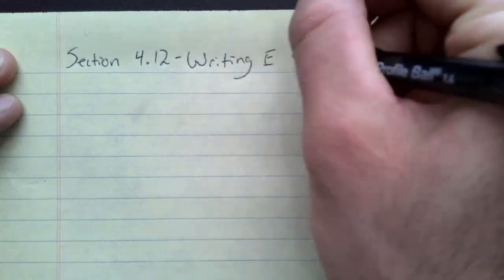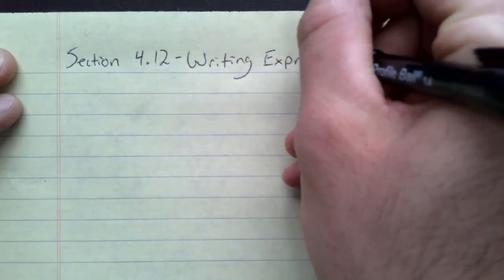All right, the title of your notes is going to be section 4.12, writing expressions. So today we're taking a look at writing expressions.